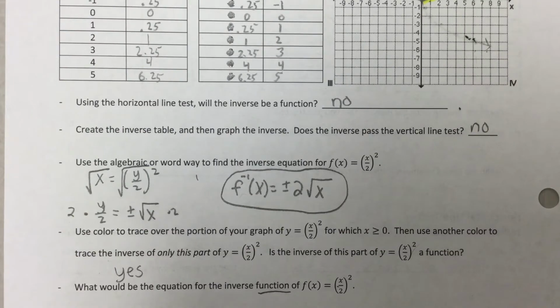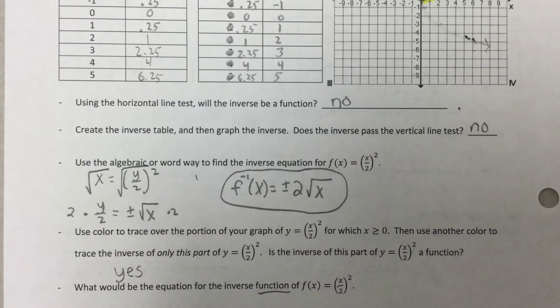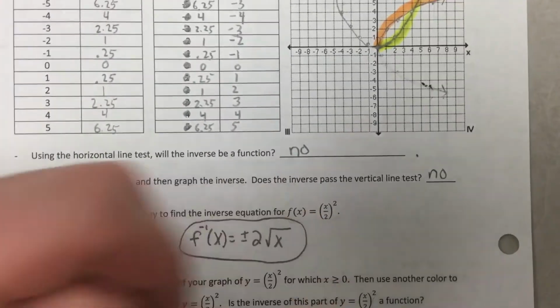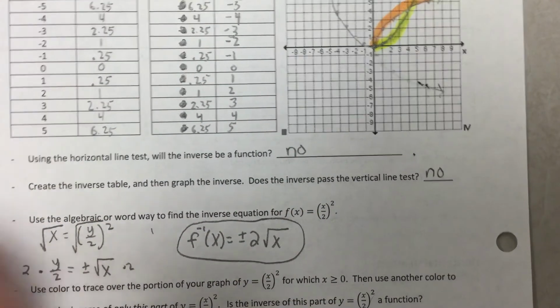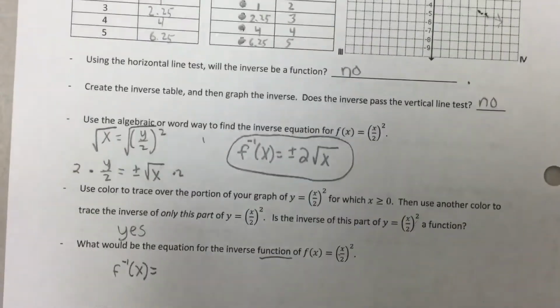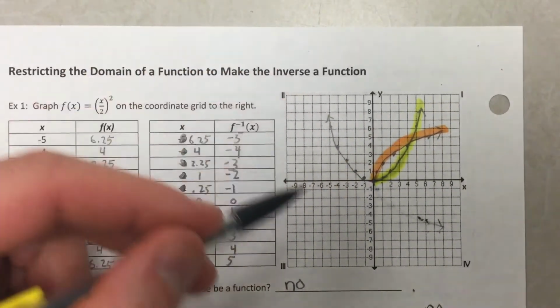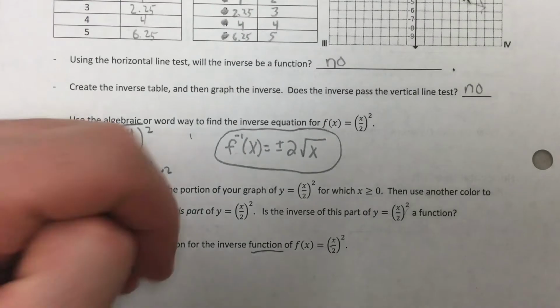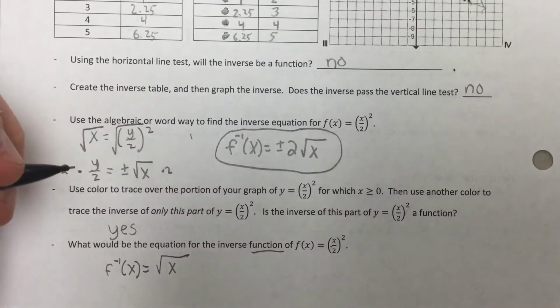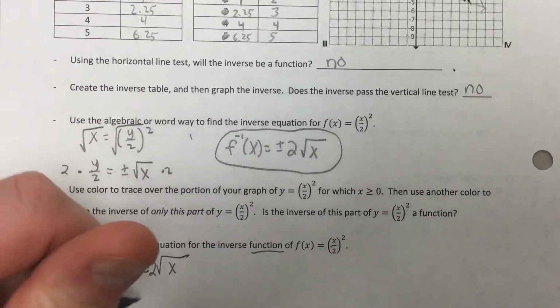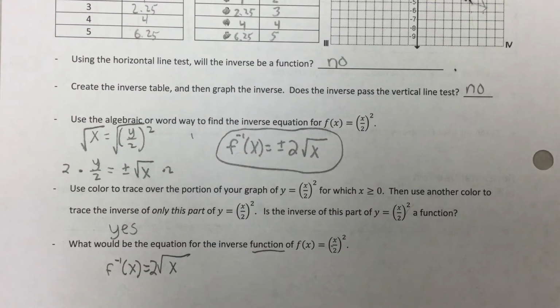So if we want the inverse to be a function, we'd have to say f of x equals f inverse of x. And it's just the top half. Because remember, we have that plus or minus. So it's just the plus part. So it'd be the square root of x, not plus or minus anymore, just the plus part. So f inverse of x equals 2 times the square root of x.